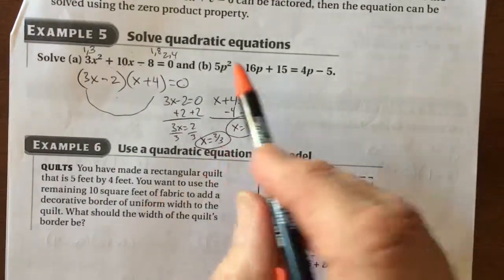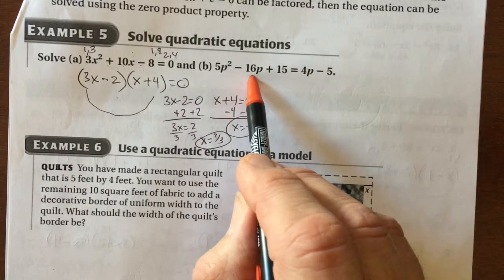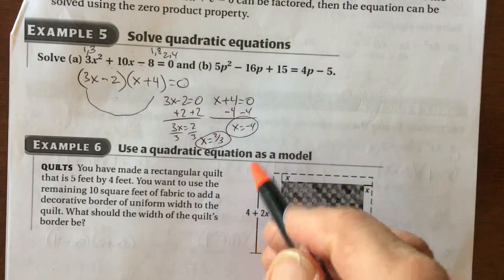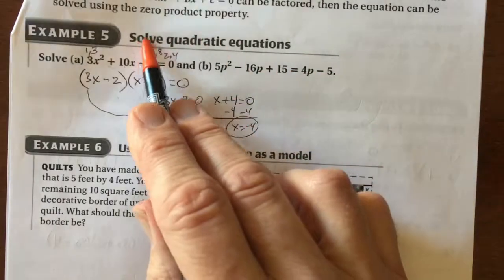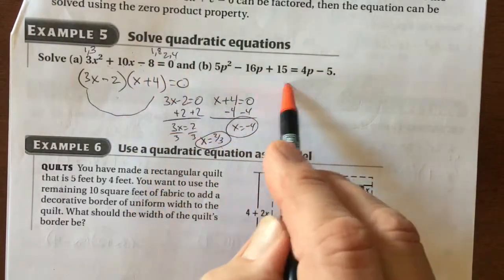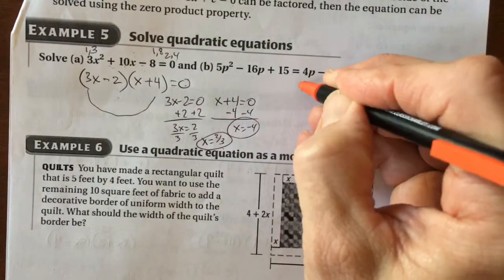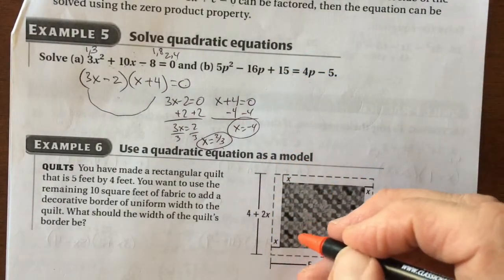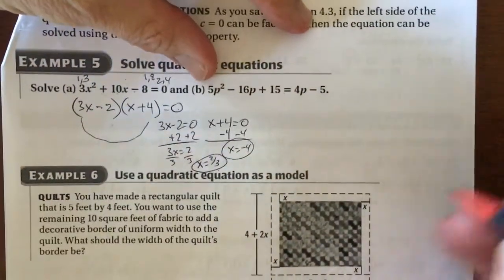All right, the second problem, 5p squared minus 16p plus 15 equals 4p minus 5. So, okay, to solve, you've got to set equal to 0. Well, it's not equal to 0. It's 0 to this mess. So I've got to subtract these out from both sides, and then I'll be equal to 0. So I'm going to rewrite it over here on the side so we can look at the whole thing.